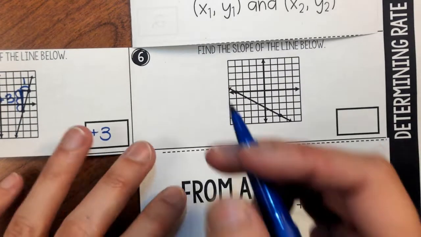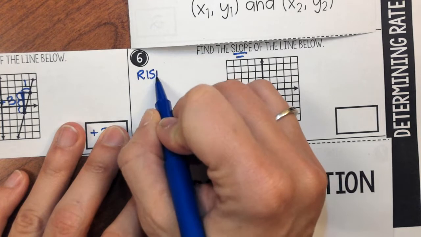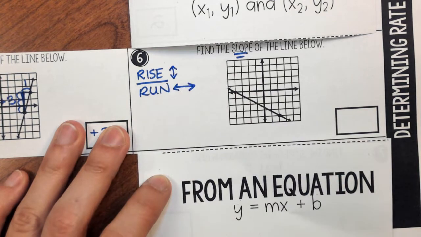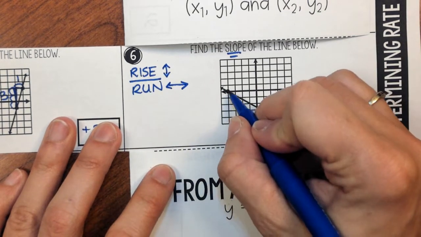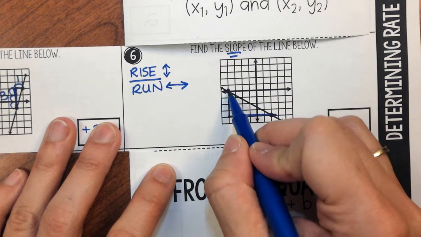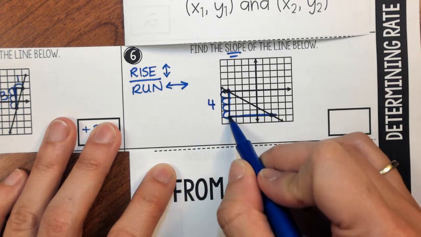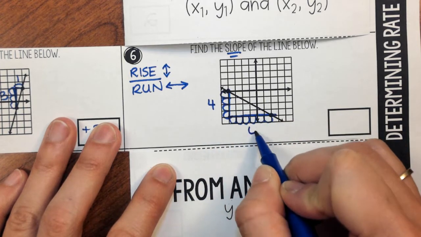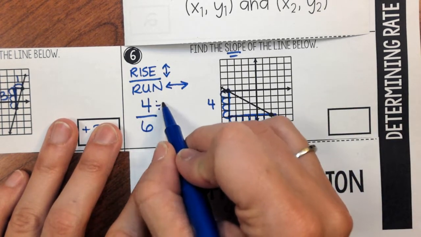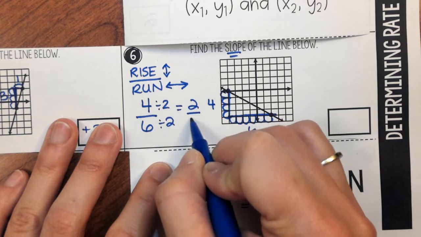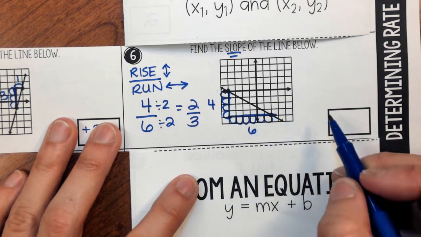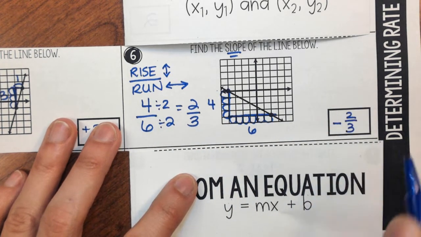Moving on to our next example, I'm looking for the slope. So when I have a graph like this, I use rise over run. Rise is up and down, run is going across. So I find 2 points. There's one right here and one right here. I make a step or a triangle, and I start counting. 1, 2, 3, 4. 1, 2, 3, 4, 5, 6. So the rise was 4 and the run was 6. I can simplify this. And then the last thing I want to do is check the direction. This is a decreasing line, so my final answer is negative 2/3.